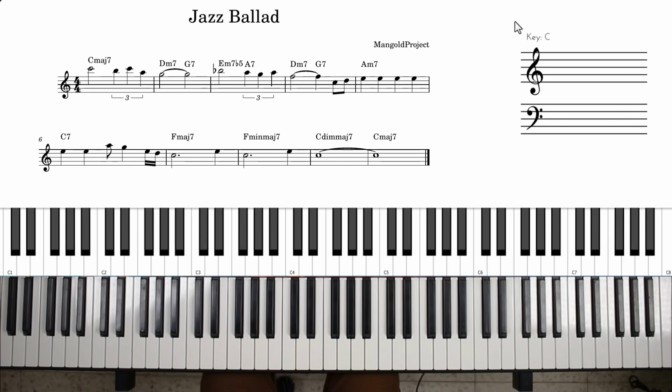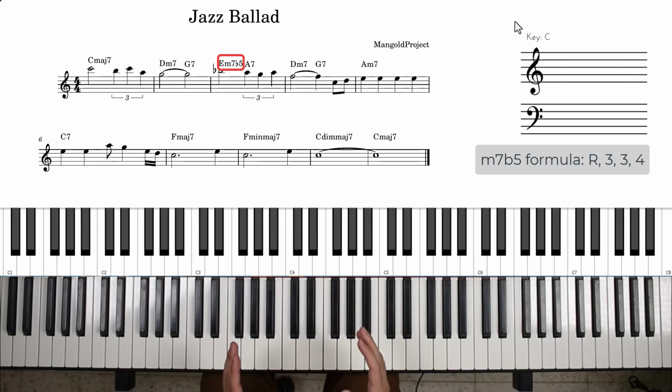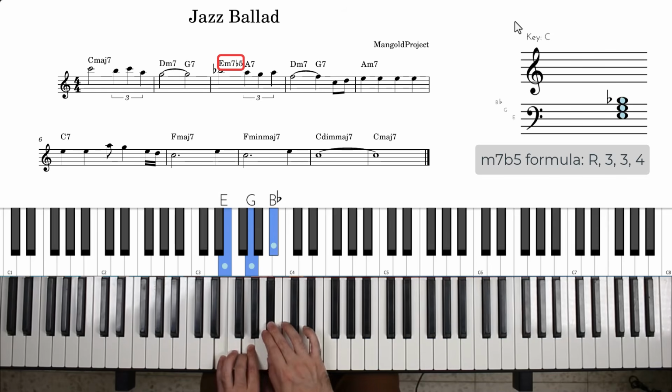The fourth chord is an E half diminished, which is notated as E M7 flat 5. Again, the reason for some of these notations will become apparent when we start talking about scales in the next lesson. So the formula for this is R334. Root 1 2 3 1 2 3 1 2 3 4. And here is my E half diminished, or E minor 7 flat 5.